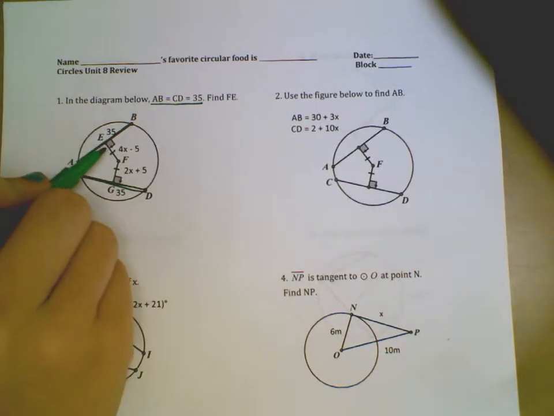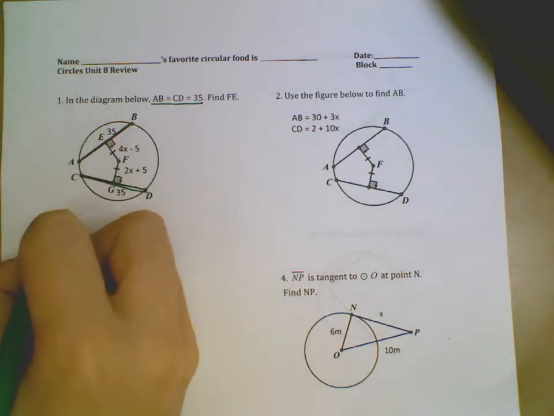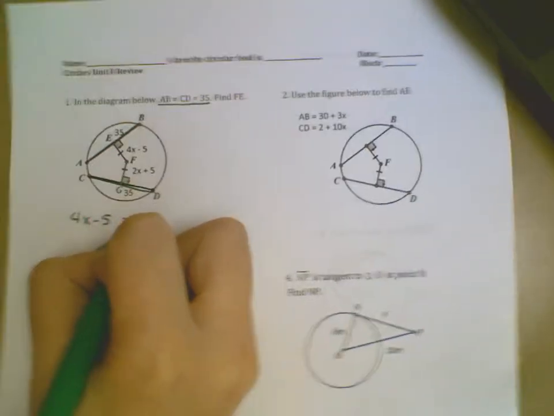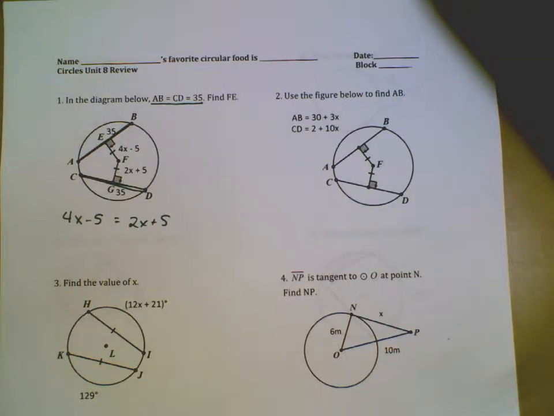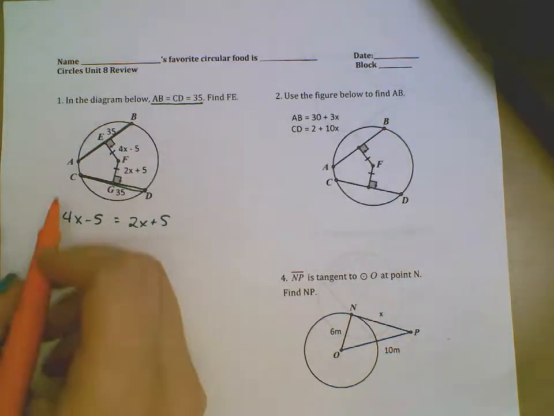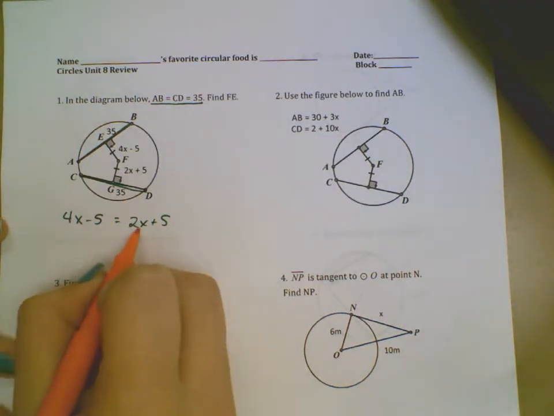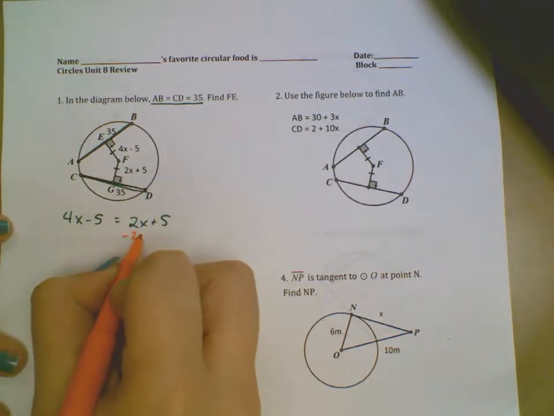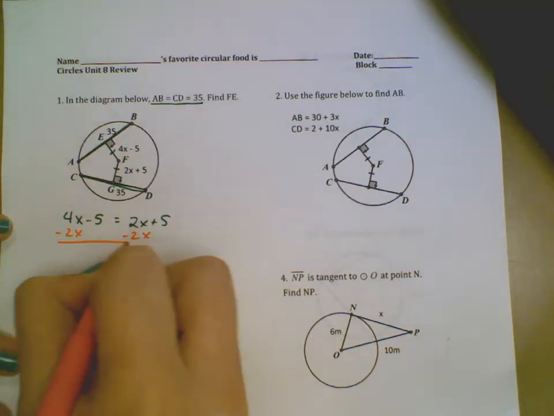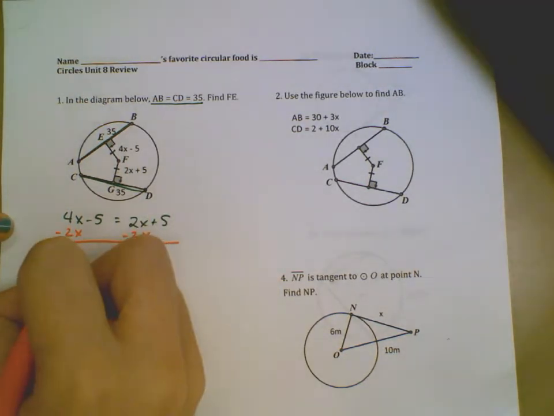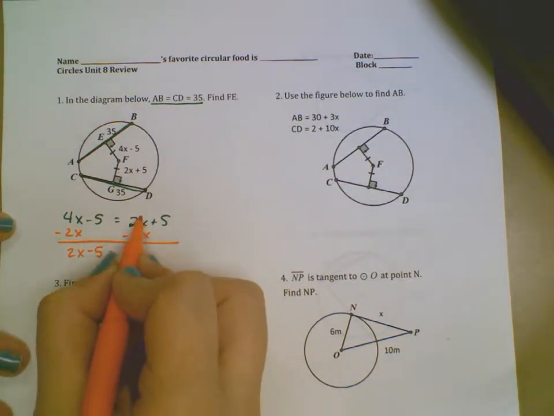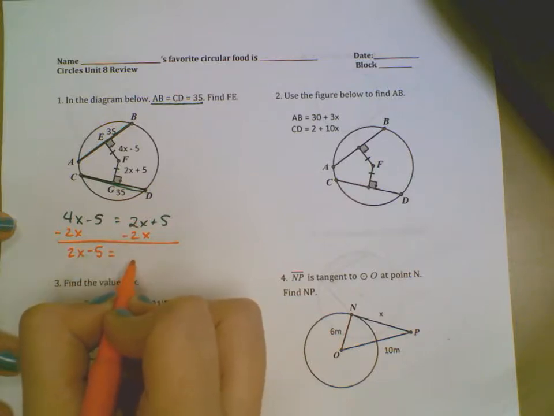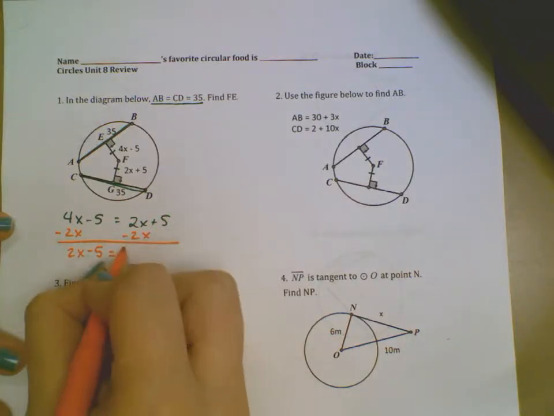So if these things are congruent, that means that I can set them equal. I can say 4x minus 5 equals 2x plus 5. Then from there, I can go about solving my equation. I like to always bring all my x's to the biggest x. So if 4x is bigger than 2x, then I'll bring my 2x over. I'll subtract 2x, subtract 2x. 4x minus 2x is 2x. This minus 5 comes down. 2x minus 2x is 0x or 0. And this 5 will follow.